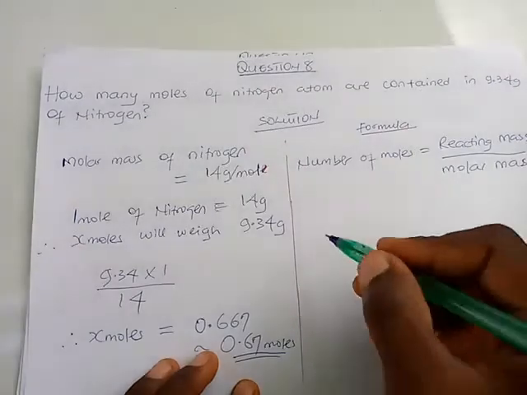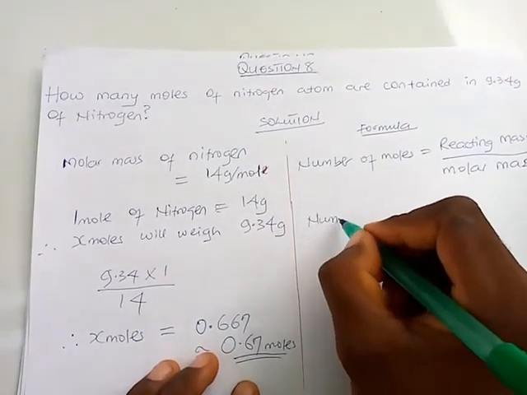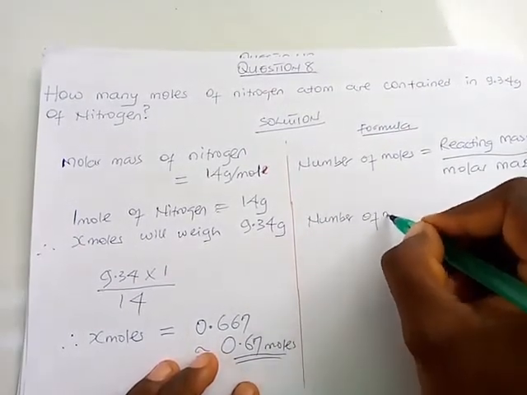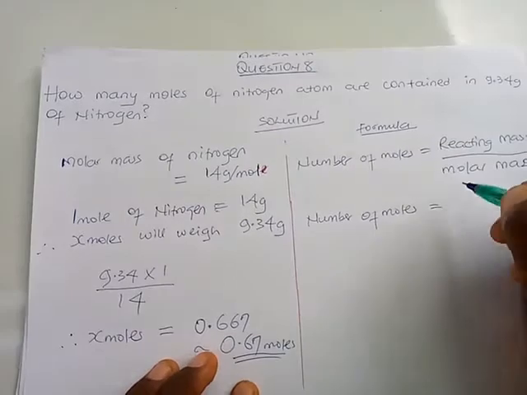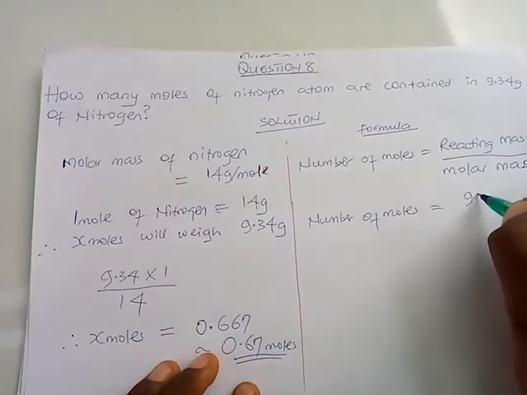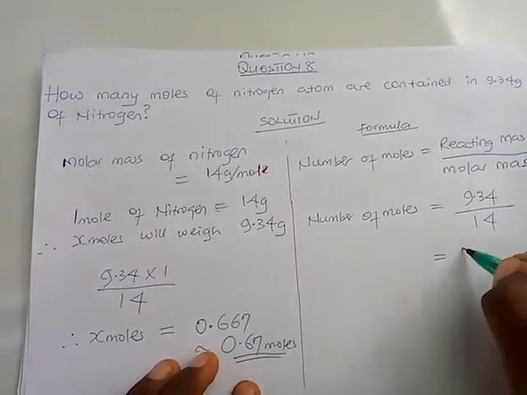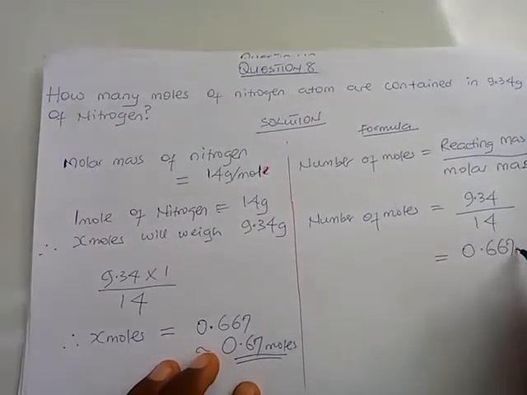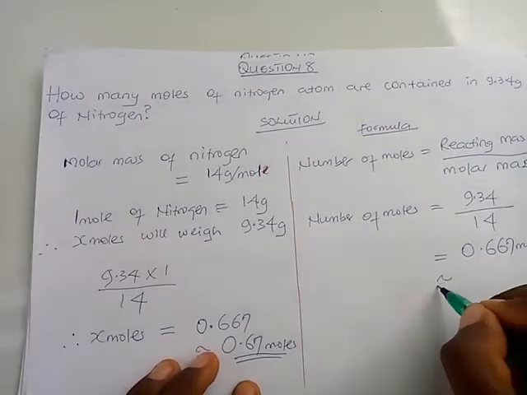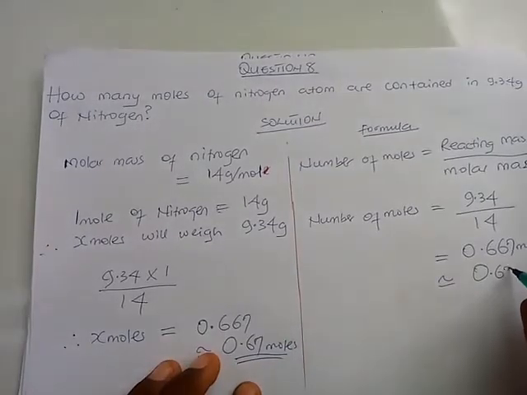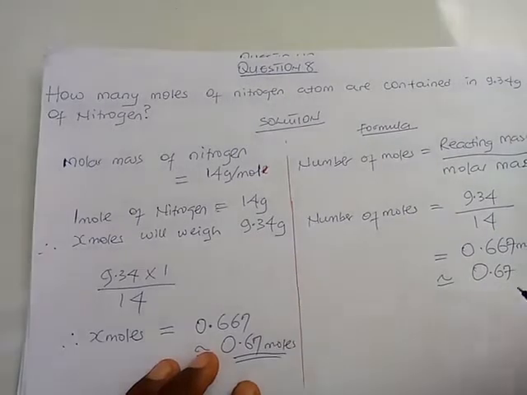We'll actually get the number of moles. So number of moles is equal to 9.34 all over 14, and that is equal to 0.667 moles, which is approximately 0.67 moles.